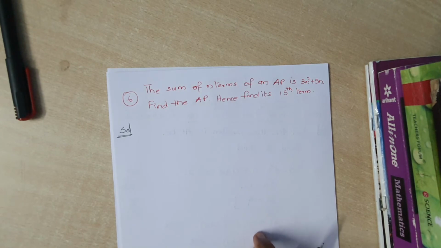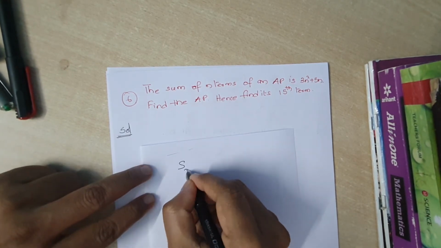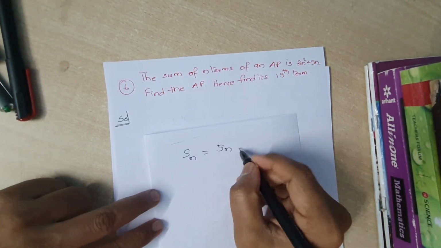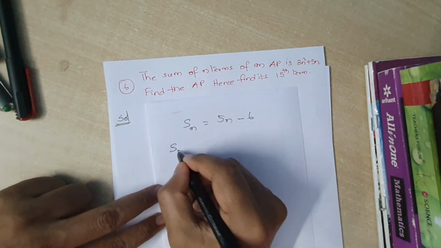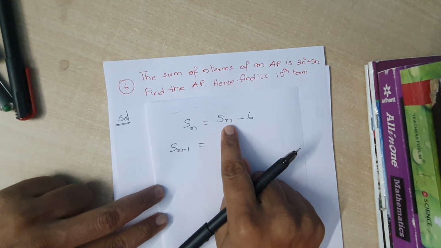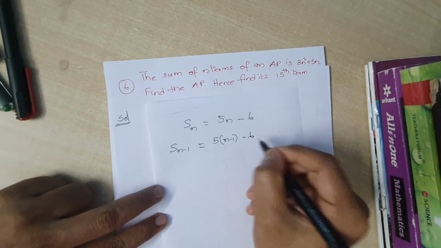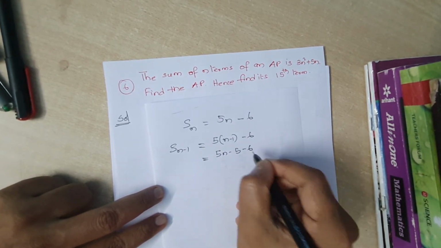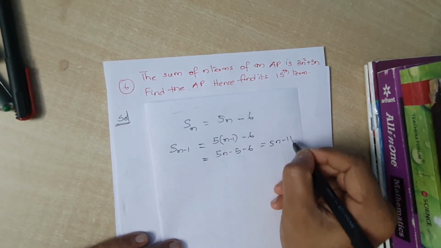For that, one second. If we say Sn is equal to 5n minus 6, so what is the value of Sn minus 1? Wherever there is n, we have to put n minus 1. So 5 into (n minus 1) is equal to 5n minus 5, minus 6, and this is 5n minus 11.